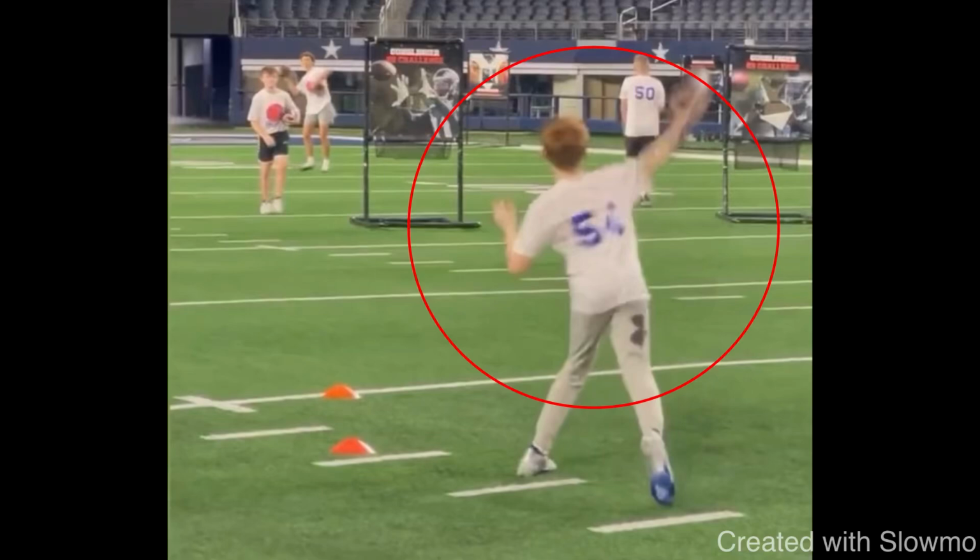Today, we're going to be breaking down some incorrect versus correct examples of quarterback throwing mechanics. So I hope this video helps you guys out. Hope it could teach you a few new things.